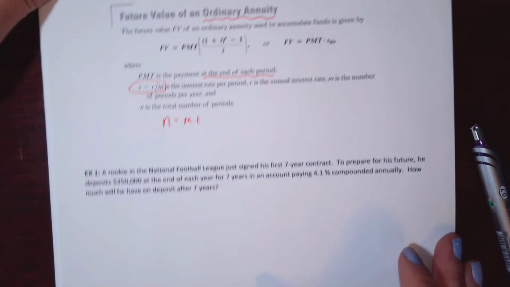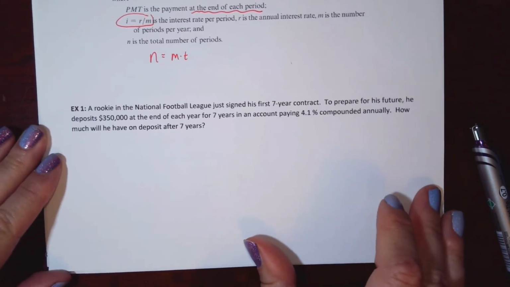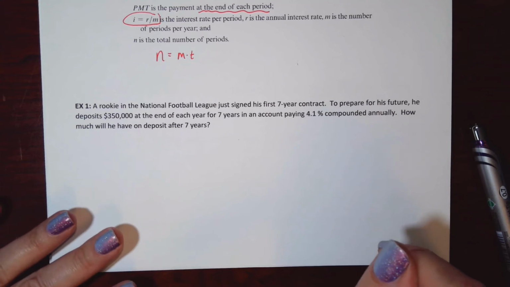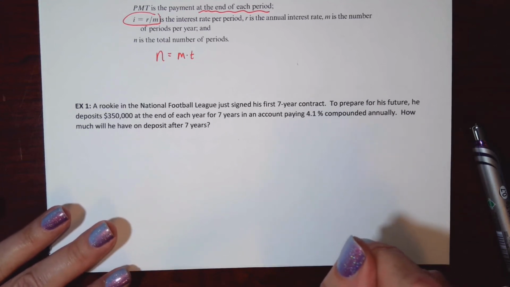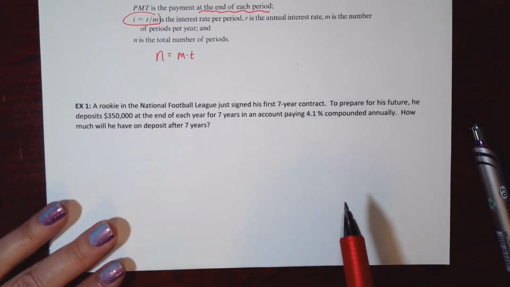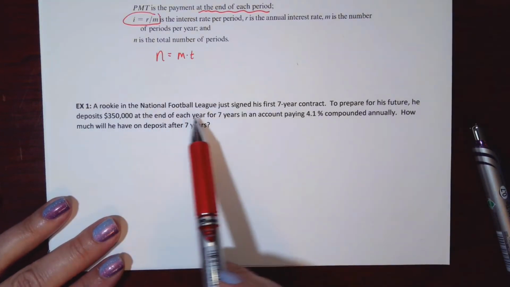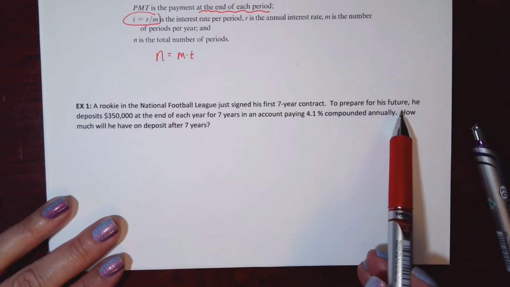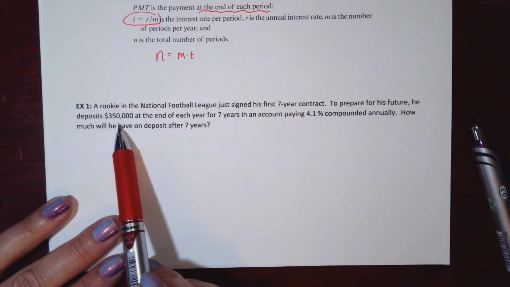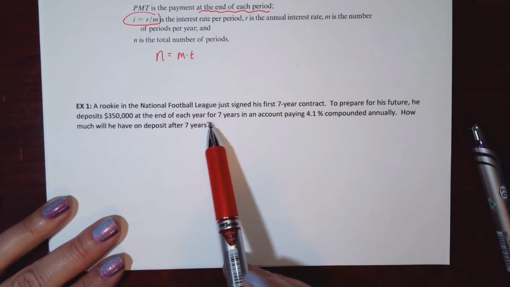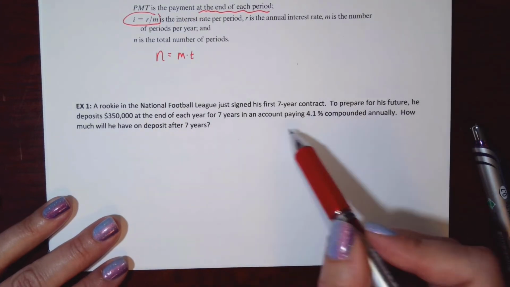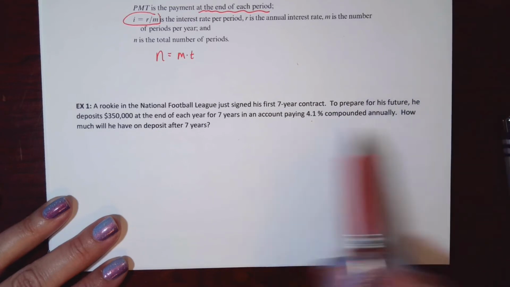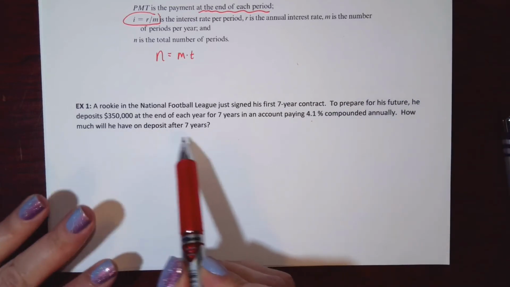Okay, let's do an example. Calculator math, you've got to make sure that you identify what you know and what you need. Write down your formula. I want to see that formula written down, and then do your calculations in your calculator. A rookie in the National Football League just signed his first 7-year contract. To prepare for his future, he deposits $350,000 at the end of each year for 7 years in an account paying 4.1% compounded annually, and we want to know how much he's going to have on deposit after 7 years.